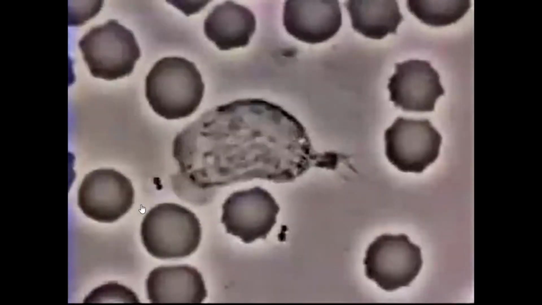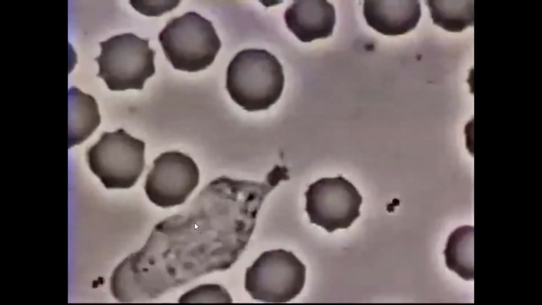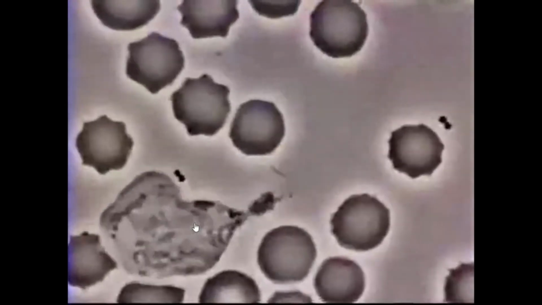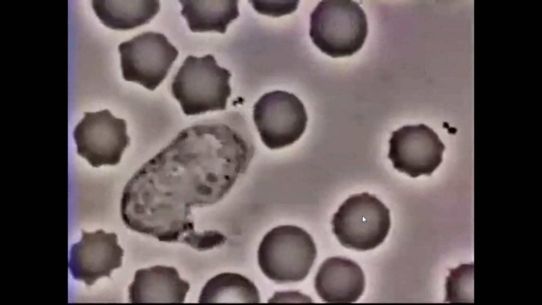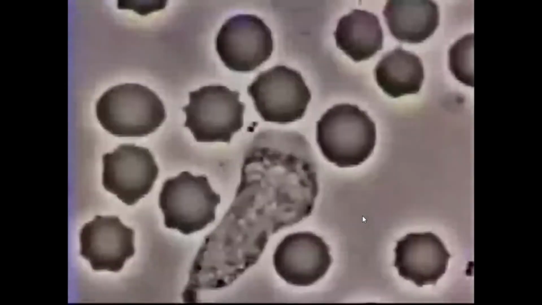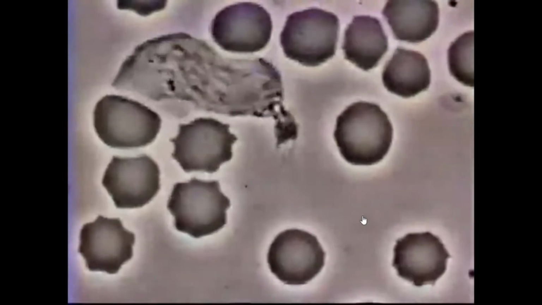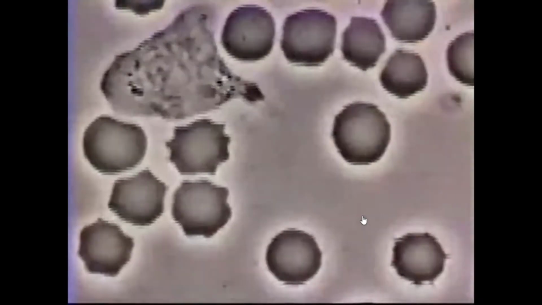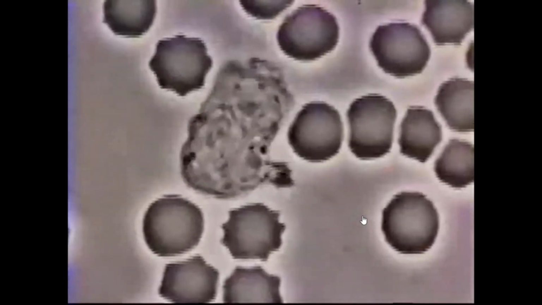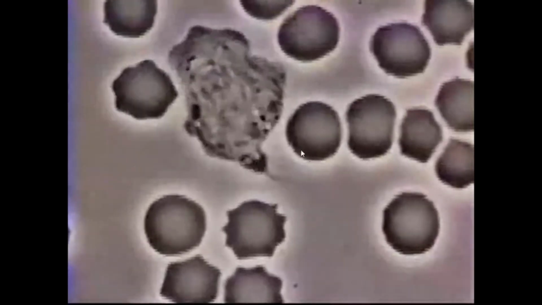That bacteria is just randomly moving based on thermal energy. But you'll see at one point it finally catches up to it, and it just wraps itself around it. Right here and gone. So it just used its own membrane to engulf that bacteria and bring it into the cell where it can now be digested.